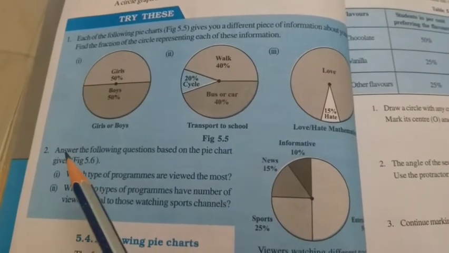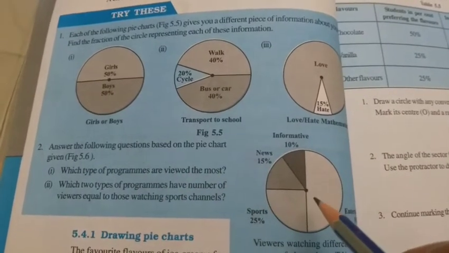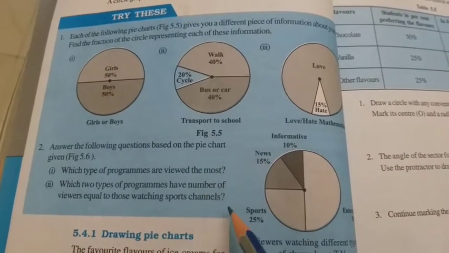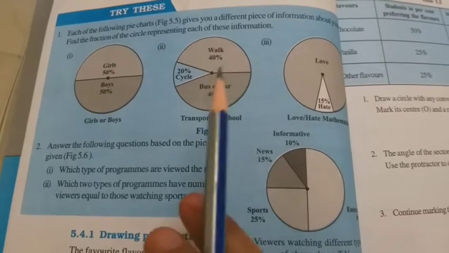Now, question number 2. Answer the following questions based on the pie chart. See the pie chart and answer the questions in the textbook here only. But for the question 1, no need to draw these diagrams. Just you answer.